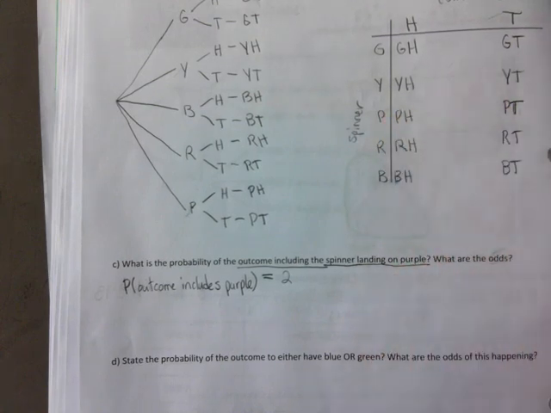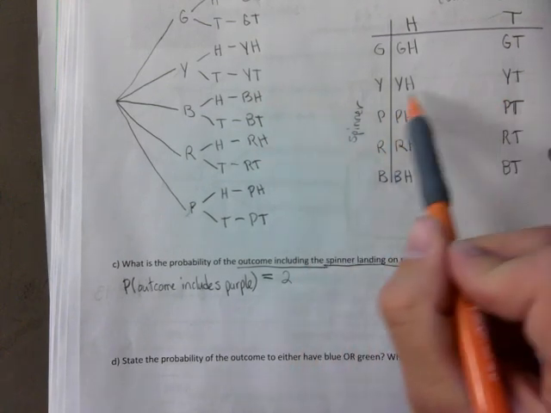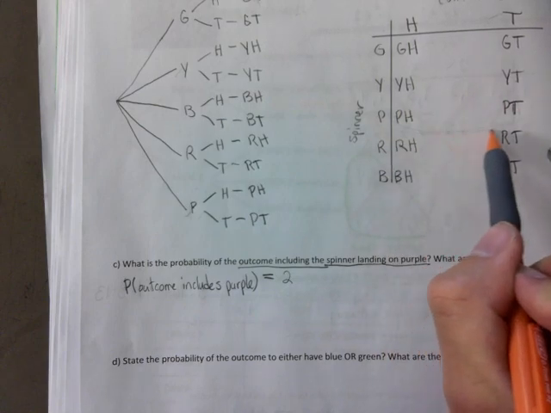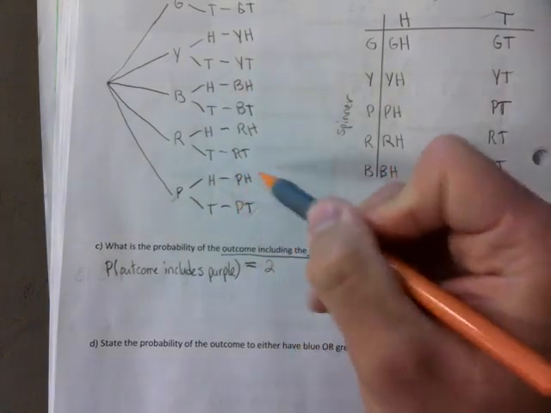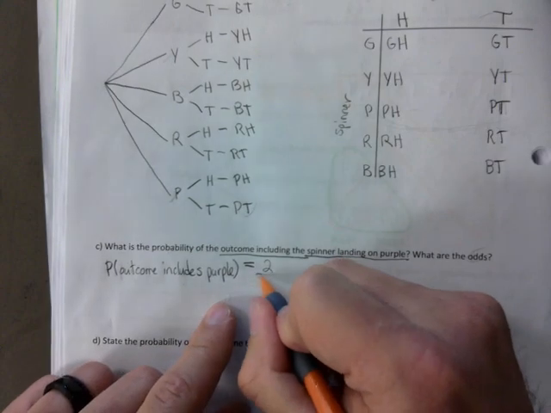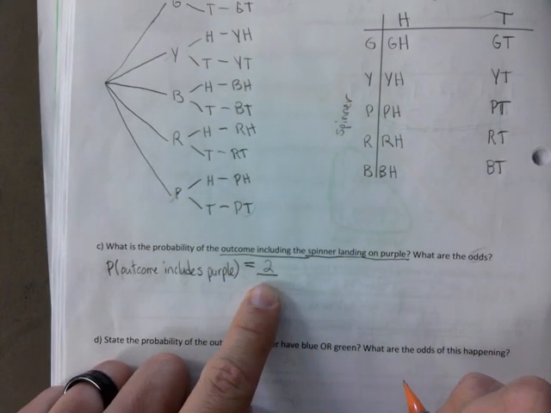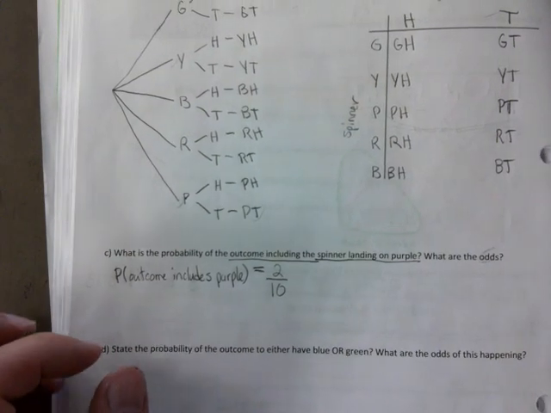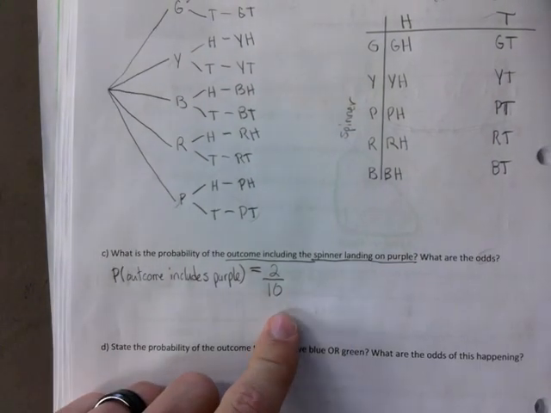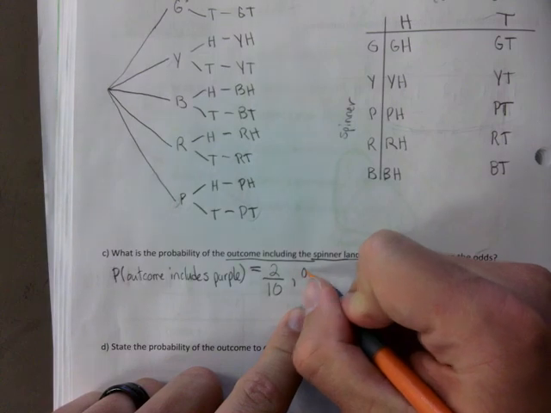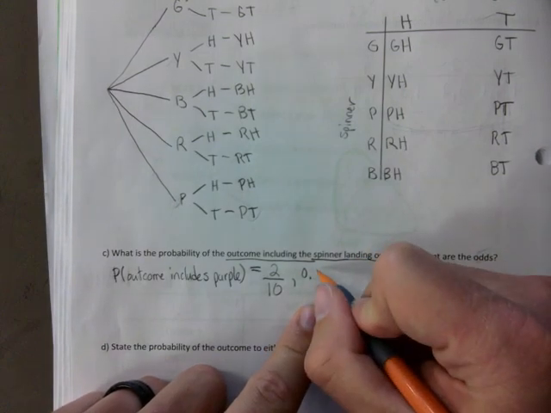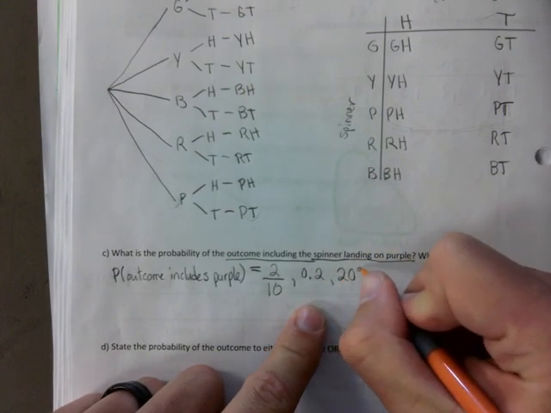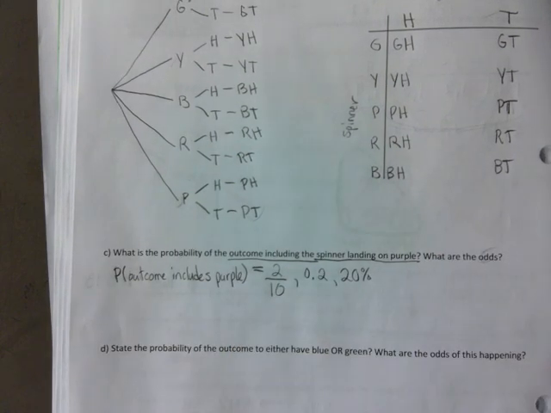You can have purple heads, purple tails, looking at this row in the table, or these branches in the tree. And there's 10 possible outcomes. If we wanted to convert this to decimal and percent, it's 0.2 or 20%.